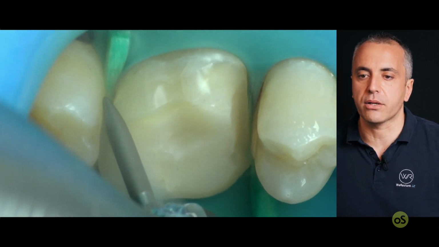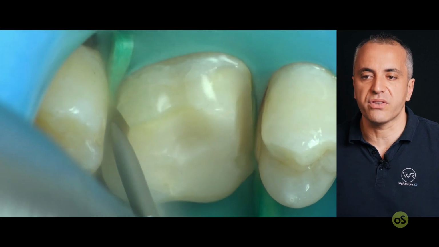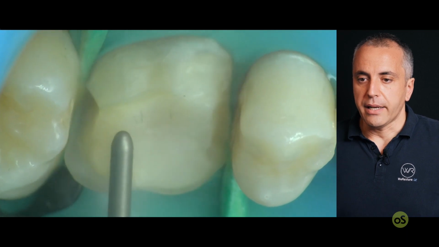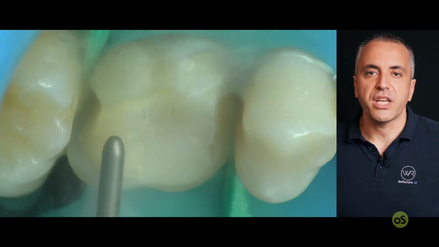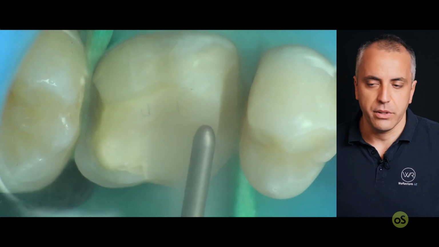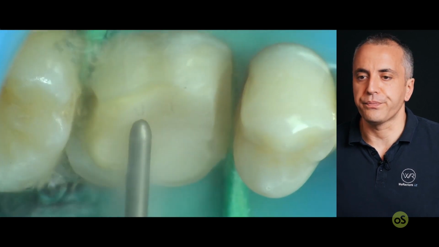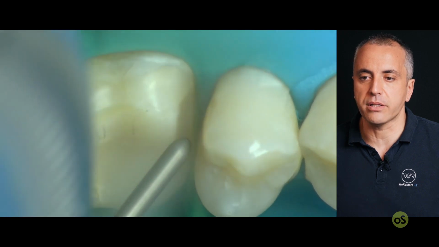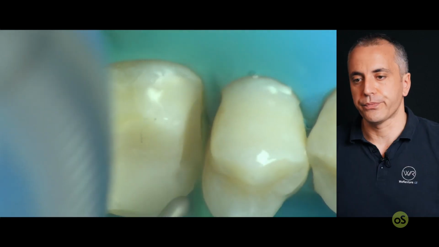This is the last connection between the distal box and the buccal portion. And once again, some finishing and smoothing on the occlusal part because it was prepared with the quite rough burr. And you see the angles are removed, are smoothed.